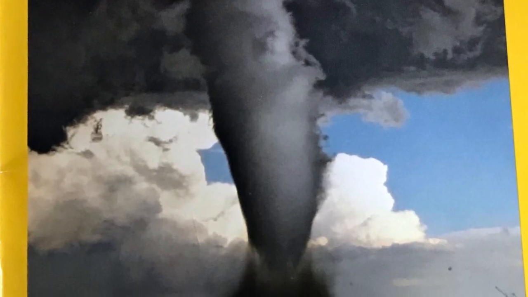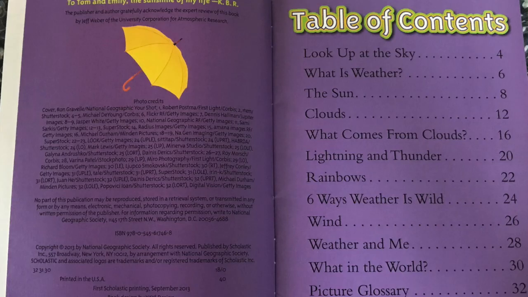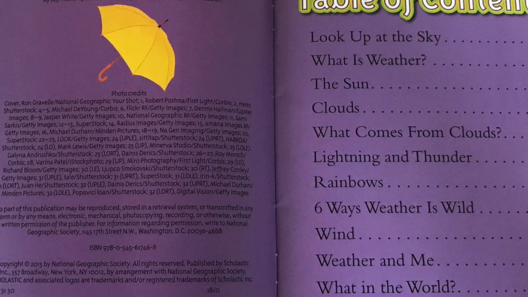Now we're going to take a look at some of those nonfiction text features using the National Geographic Kids book, Weather. Looking at the table of contents, it gives you a snapshot of the big ideas contained within the text.